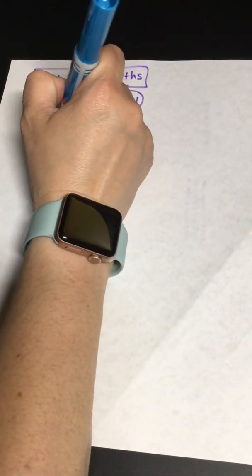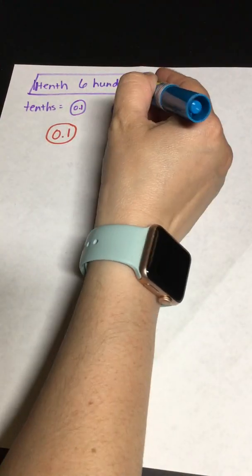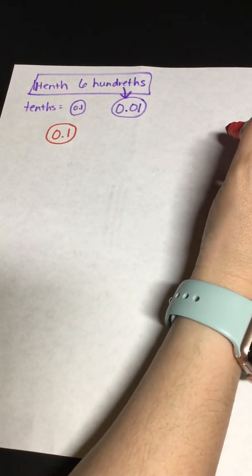Let's model it down here. How many tenths do I need? I just need one, 0.1. But how many hundredths do I need? If you said 6, you're correct.